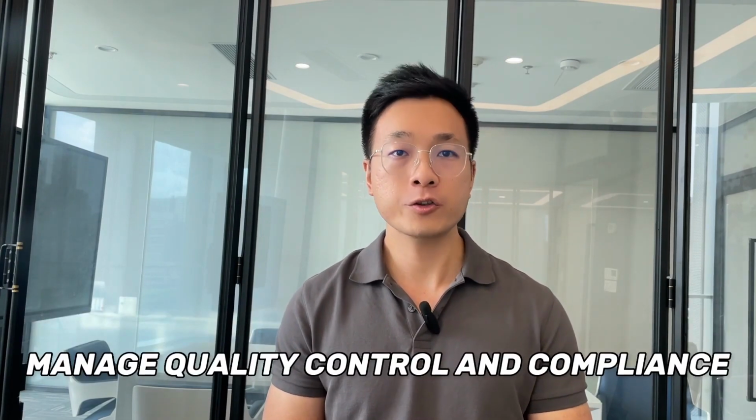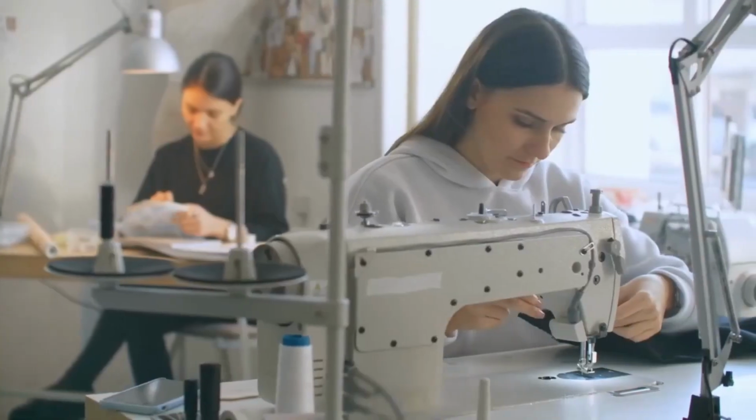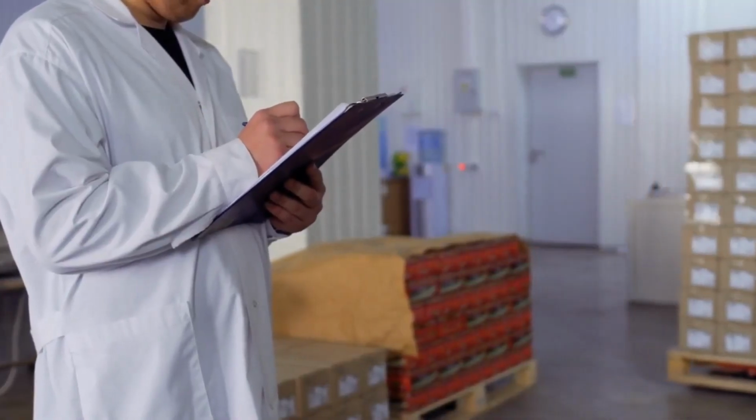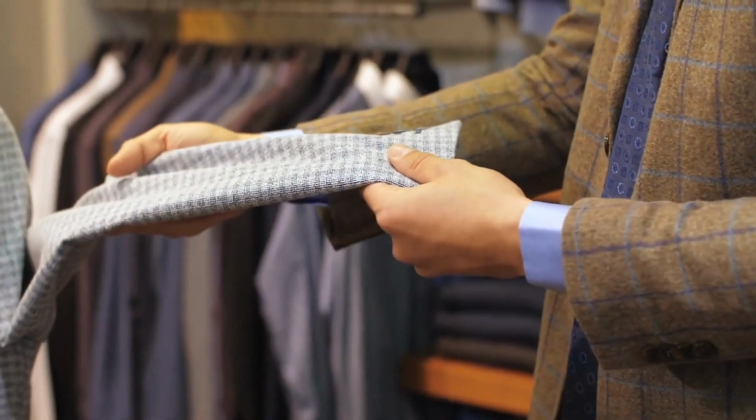Step 5. Manage quality control and compliance. In this step, just get prepared, because you're going to see a lot of back and forth between you and the suppliers, and then new problems will arise. Someday, the supplier is going to tell you, well, these materials don't work for your product design.